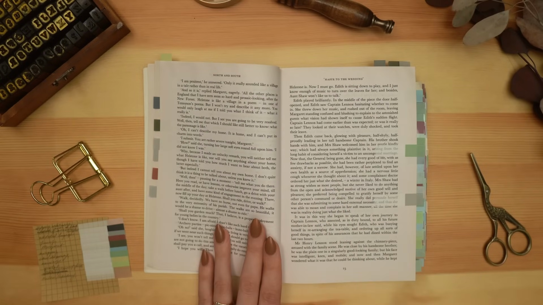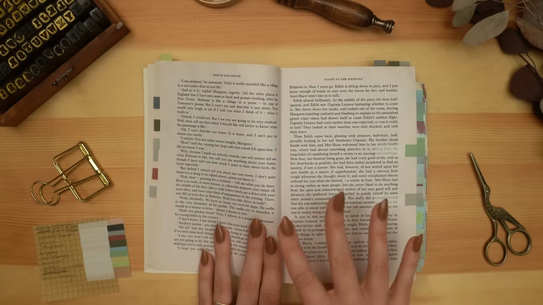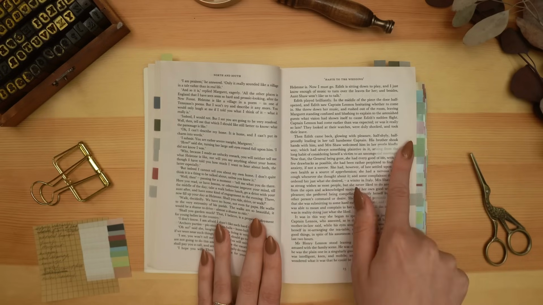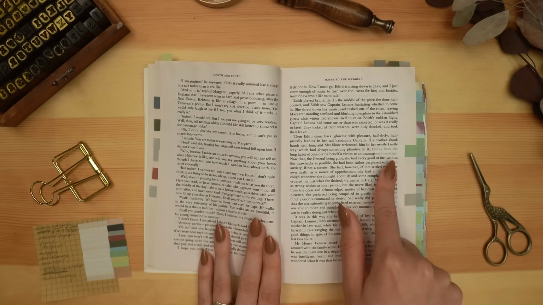On the next page here, there was a little bit of commentary on marriage, and I'd seen that already coming up quite a bit through this first chapter, so I added a new tab color to potentially track the different ways that this book would portray marriage.